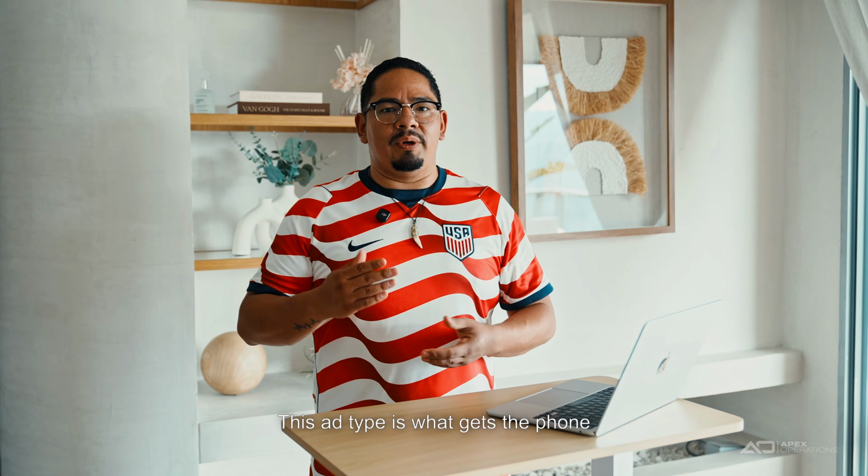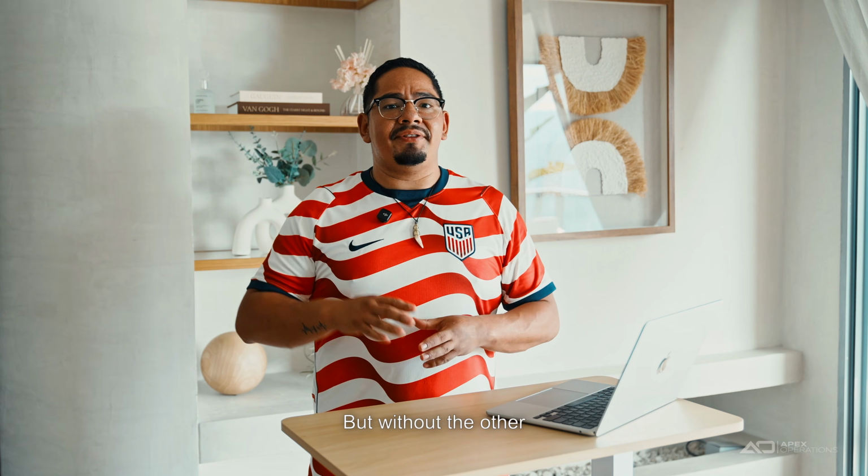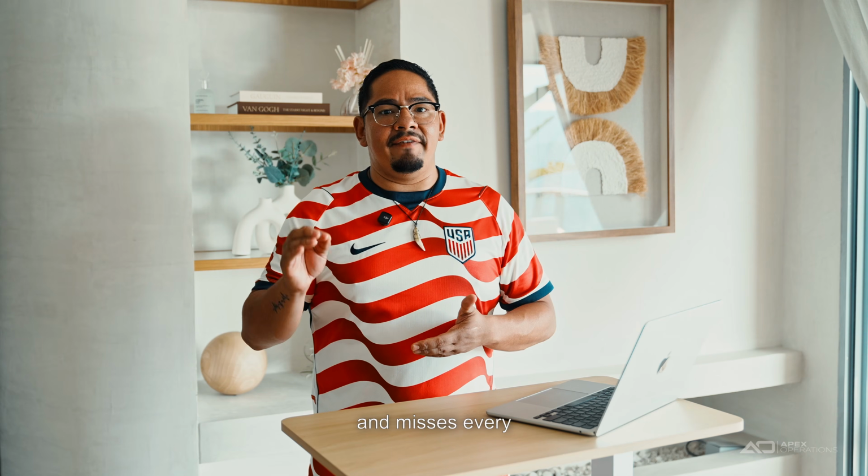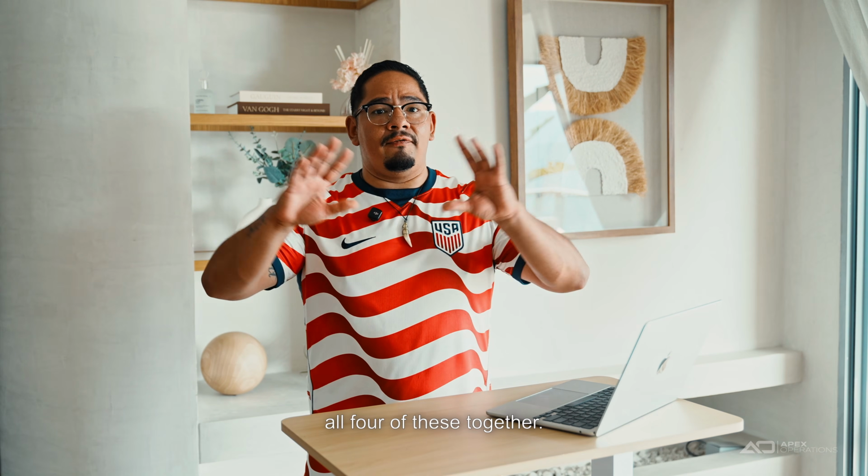This ad type is what gets the phone ringing the fastest, but without the other three running alongside it, it burns through the audience faster, costs more per lead over time, and misses every homeowner who isn't quite at that decision point yet. Here's the simplest way to think about all four of these together.